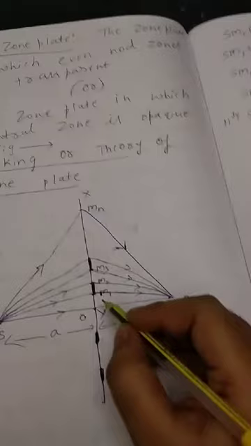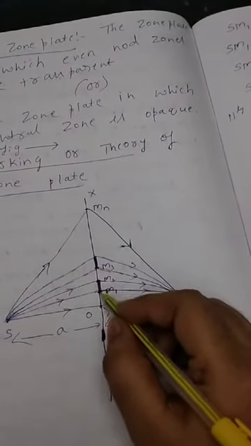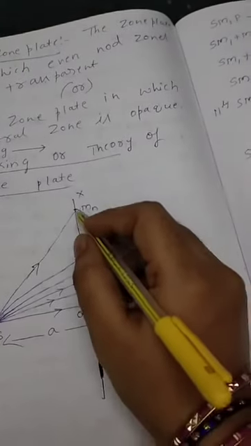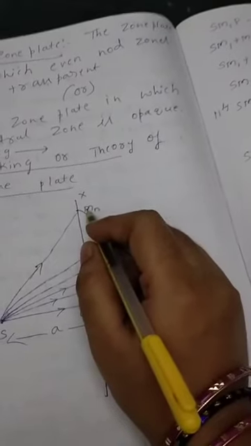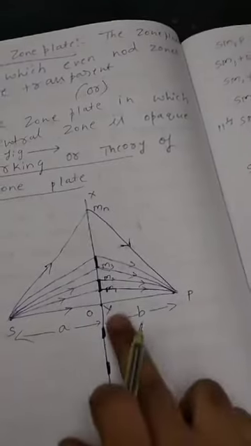Or in other words, I can write like this. See, the central part is transparent and the next is blackened. This is transparent, this is blackened. Like this, I can write up to the last zone, the mth zone. And in the downward direction also I can write, but I am not showing it.